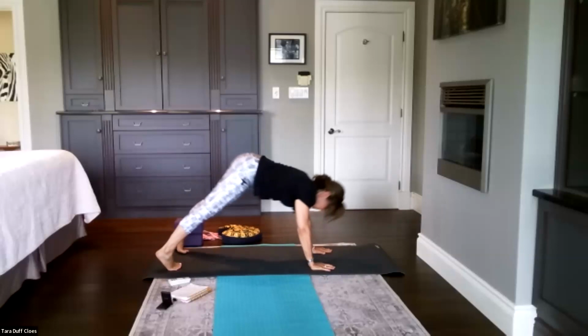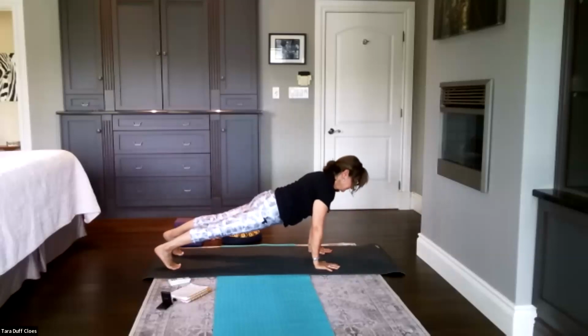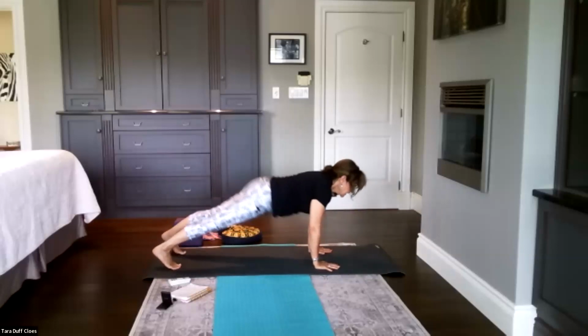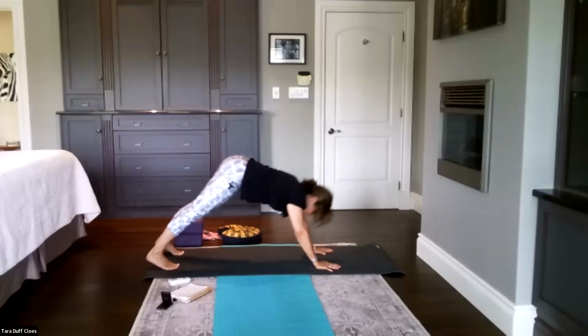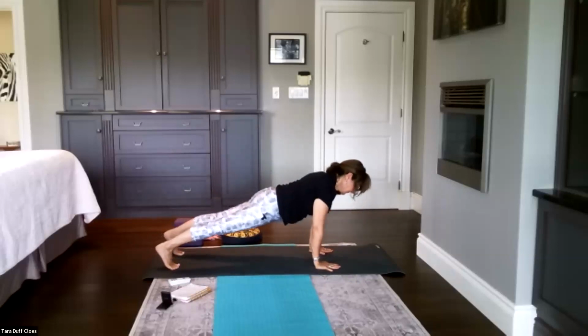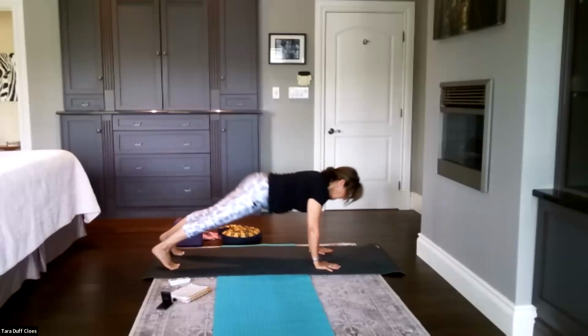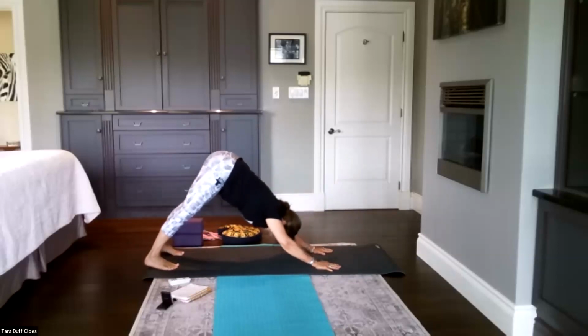Inhale, come forward into a plank. Exhale, back to your down dog. 2 more. Plank. Adho Mukha. Last set.